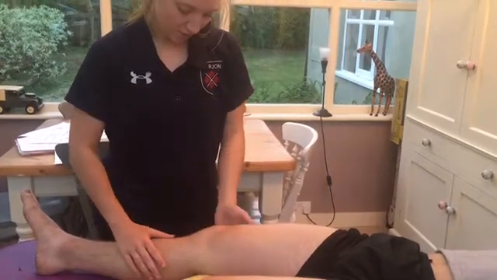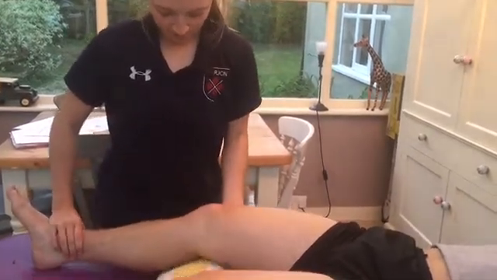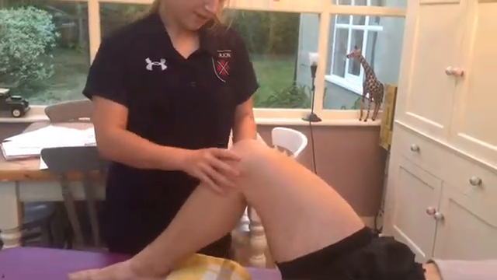So if we move the knee into a flexed position, keeping the heel on the bed, and we can feel the bony points.